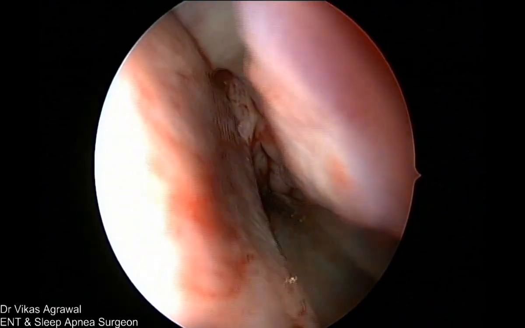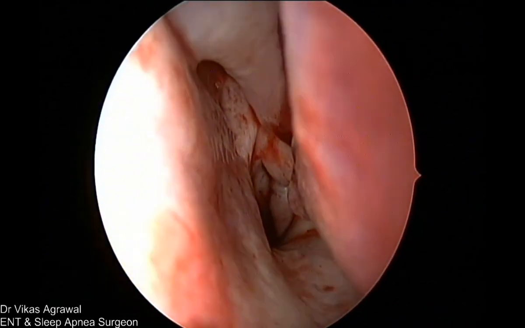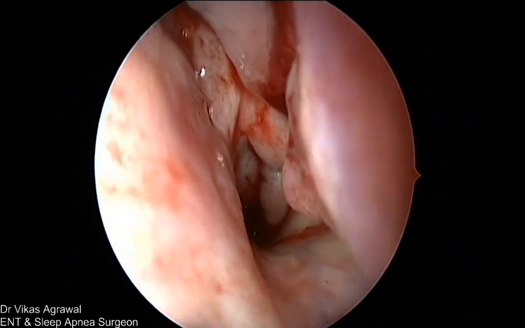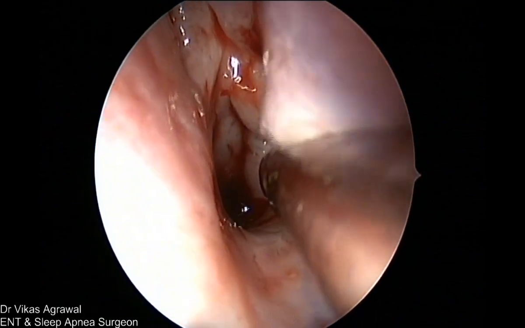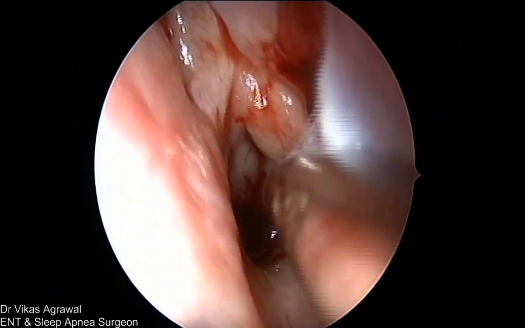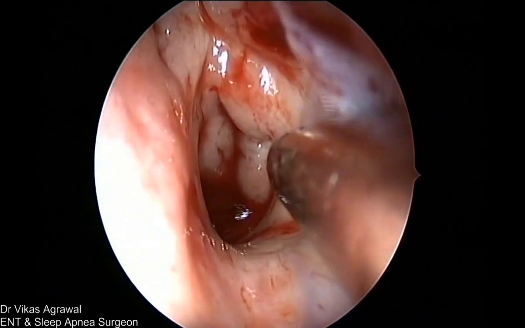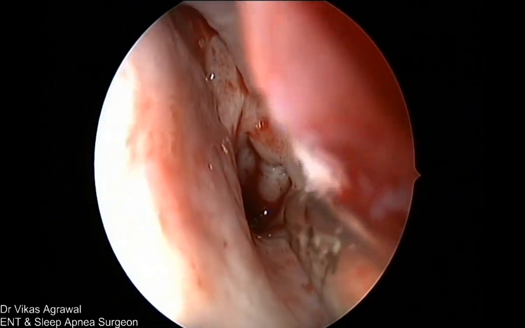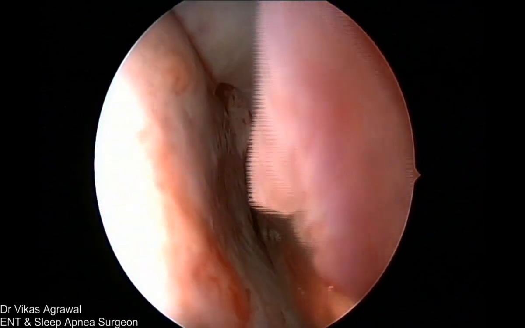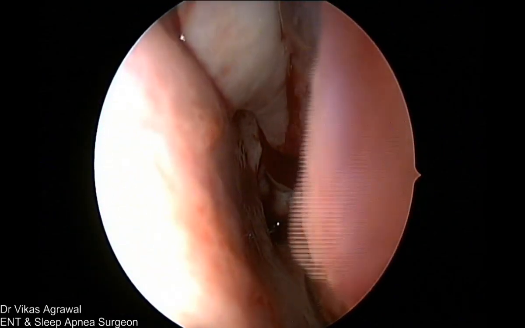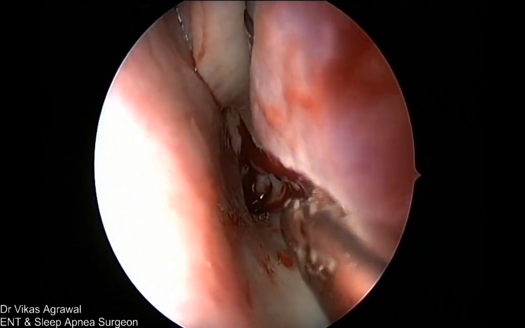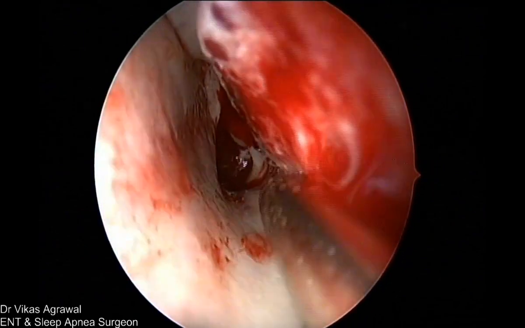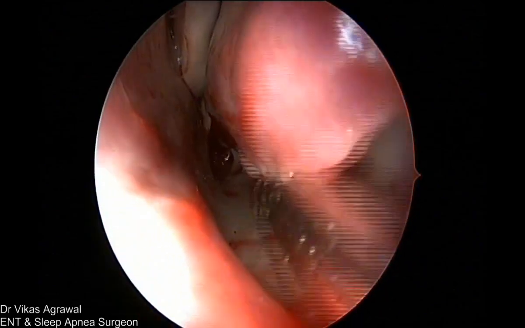Same thing I'll do on the other side. You can do a simple channeling as well, but I'm just showing this that you have seen many a times. I'm showing you something new which you can do for bigger turbinates. As we said that this is only polypoidal. Now this is a simple regular 0-degree blade of Medtronic shaver. So this mucosa is absolutely not useful. It creates problems. And if the bone is big, I'll remove the bone also. But here the bone is not really big, so I'm not removing the bone.